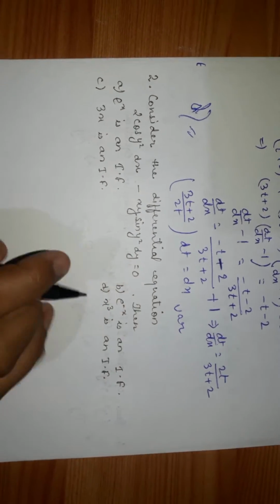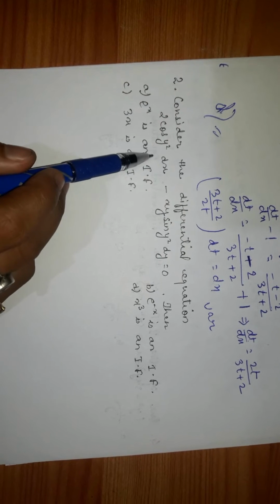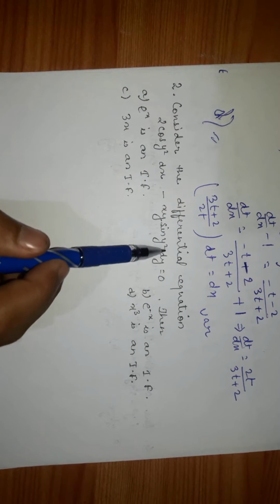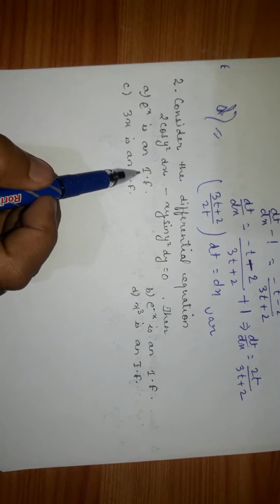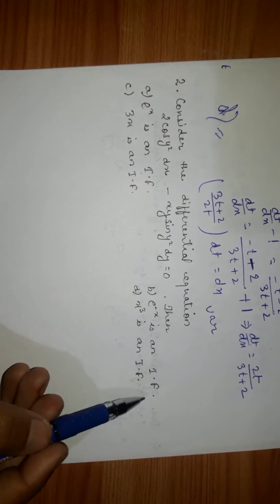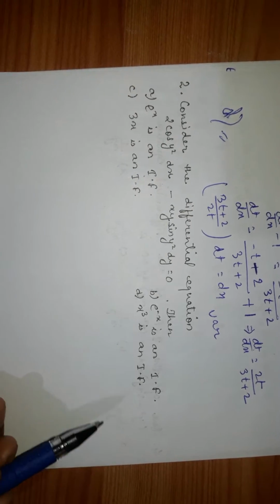Now the second question. We have to consider the differential equation 2 cos(y squared) dx minus xy sin(y squared) dy equals 0. Then e to the power x is an integrating factor, or e to the power minus x is an integrating factor, or 3x is an integrating factor, or x cubed is an integrating factor.